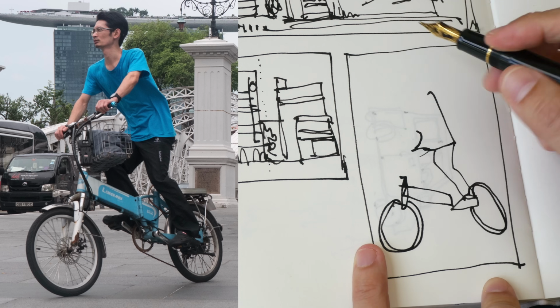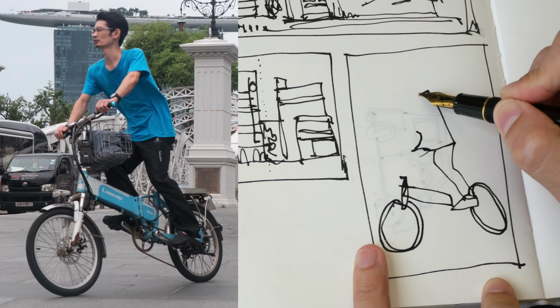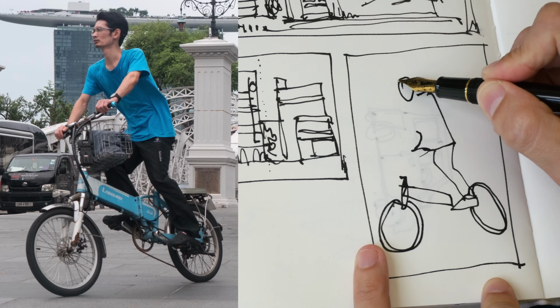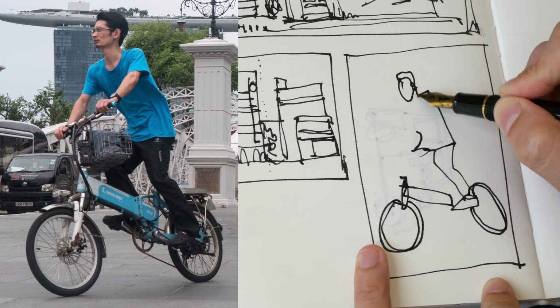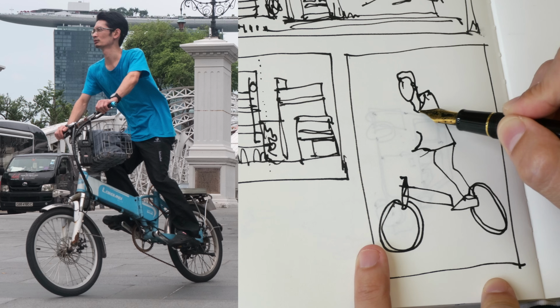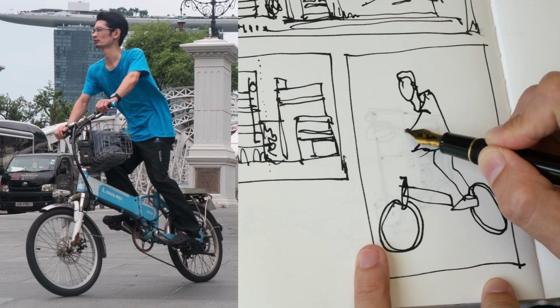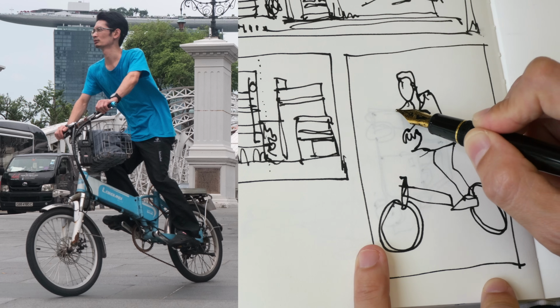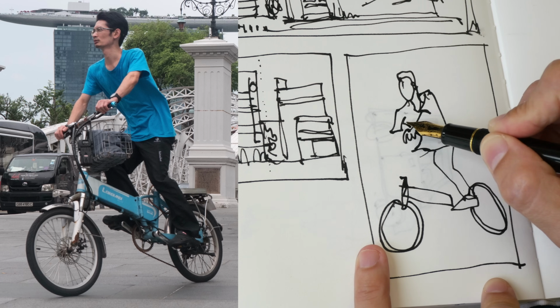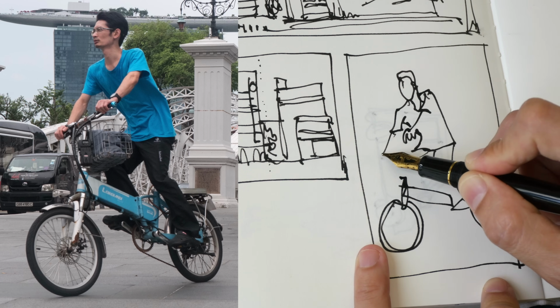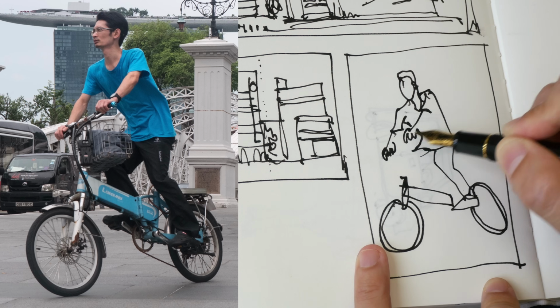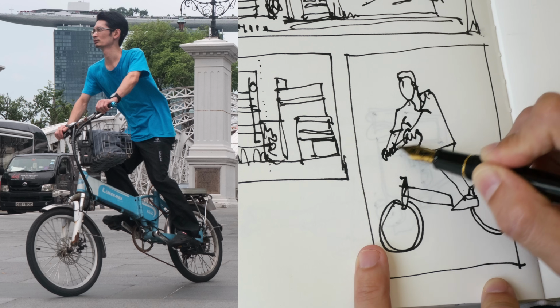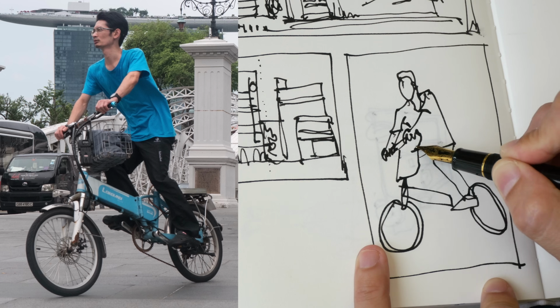So now we have this, the shoulder is here, we have the head here, we have the neck here, the hand, the other hand. Now this hand is lower compared to this hand here, and we have the basket here.